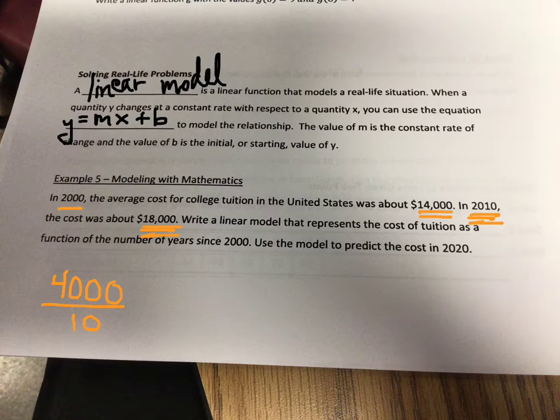And the reason is because there's 10 years apart. What's 4,000 divided by 10? 400. That means, you guys, that we're increasing at a rate of $400 a year. Or its slope is 400. So I took the difference in the prices divided by the difference in the amount of years.